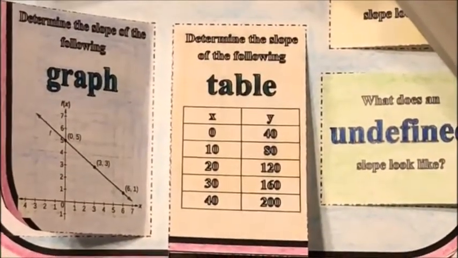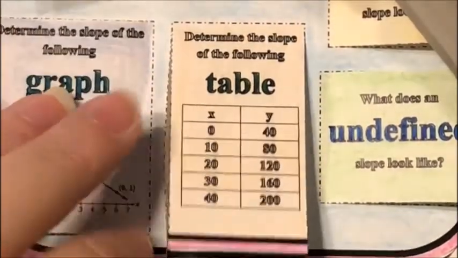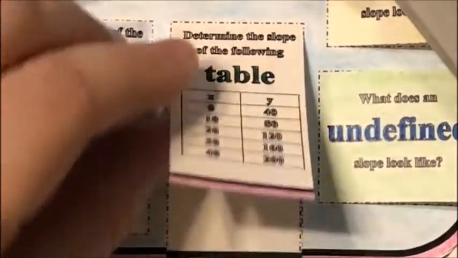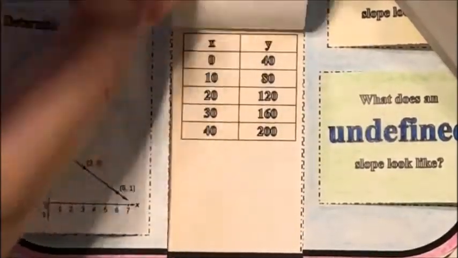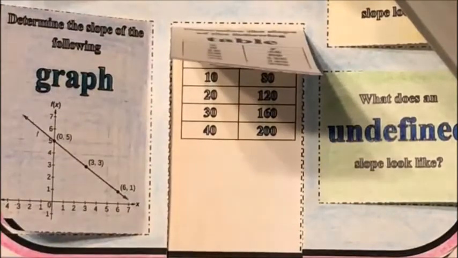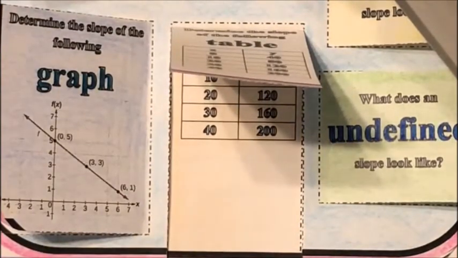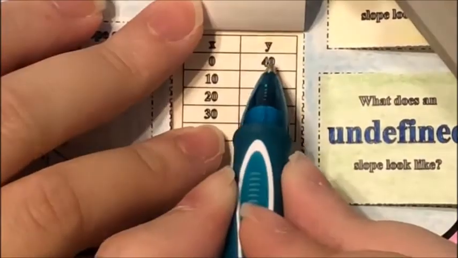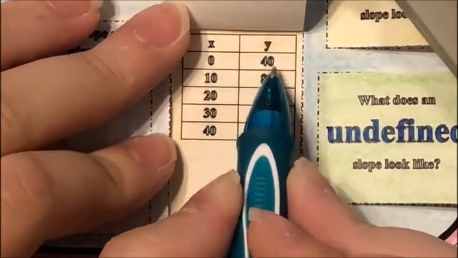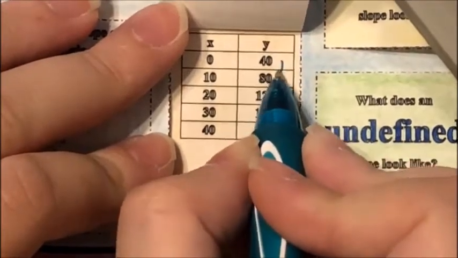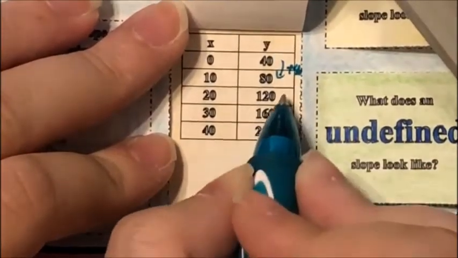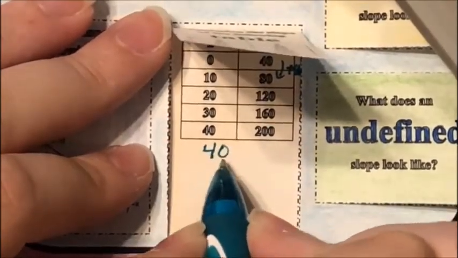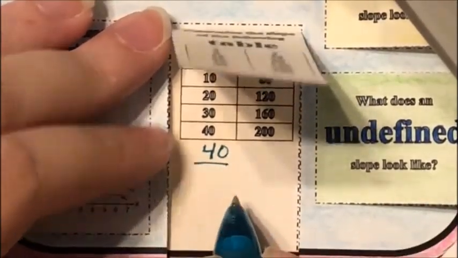All right, the other one I have is determine the slope of the following table. So again, I'm given a bunch of different points, so I can do the same type of thing. I can look at the change in y. If I go from 40 to 80, the change there was 40. 80 to 120 is 40. 120 to 160 is 40. So you can see the pattern there.